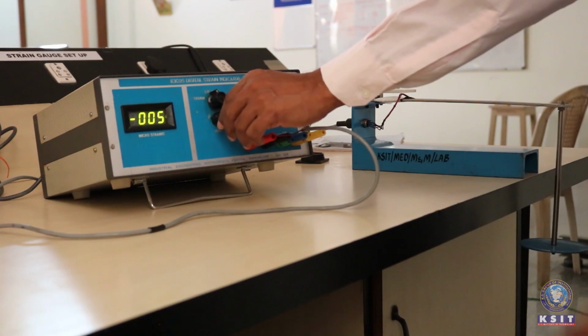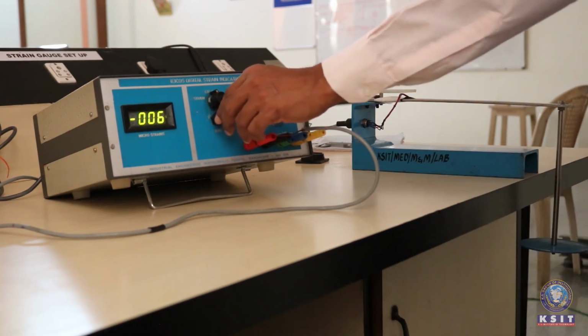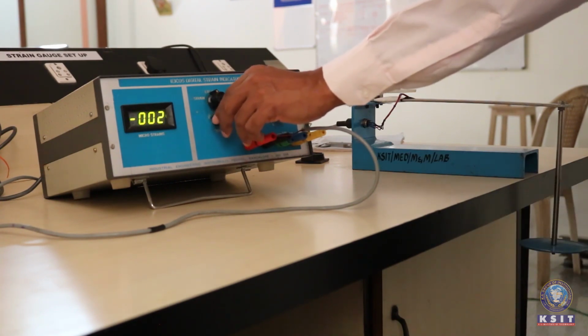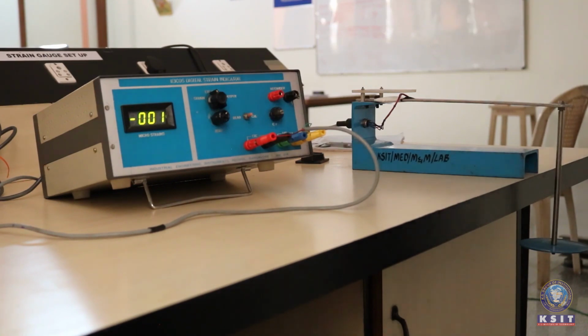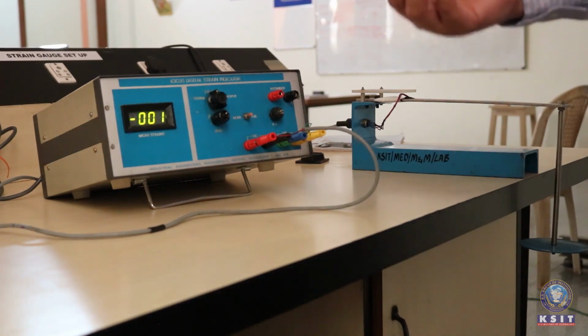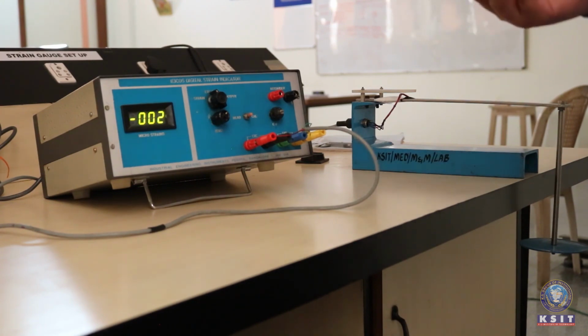You have to be careful, it is very sensitive, so please take your time and try to get it as close to 0. Okay, now first thing is we add weights. These weights are in increments of 100 grams. So the main objective here is add weight.